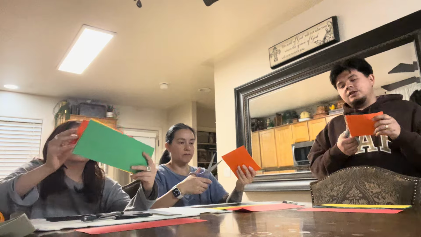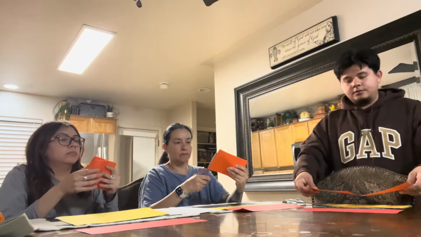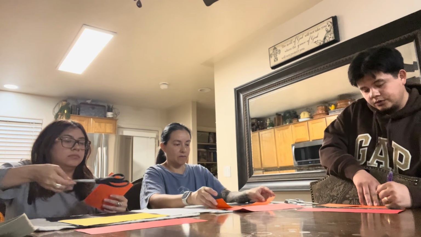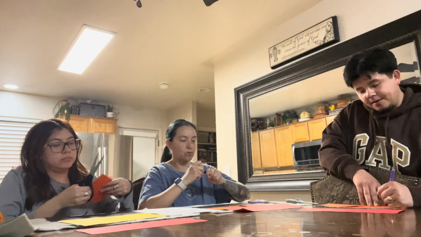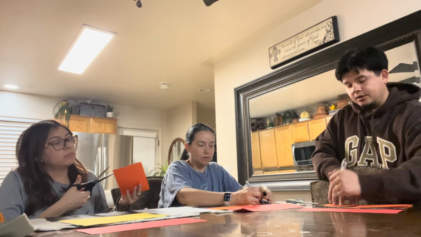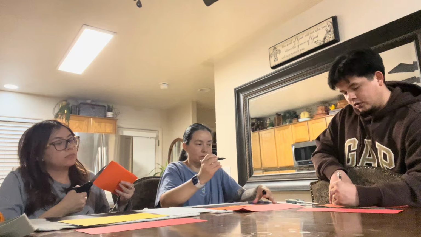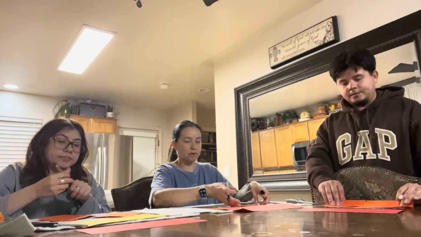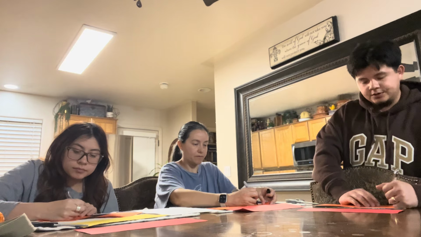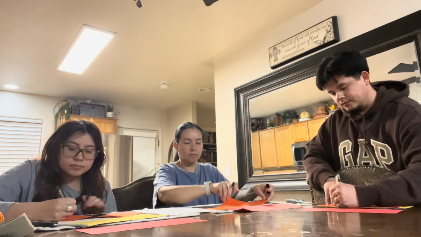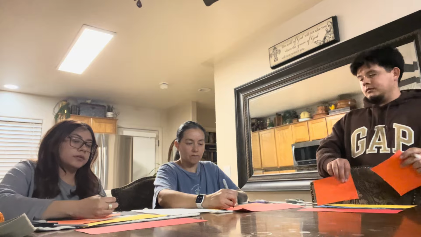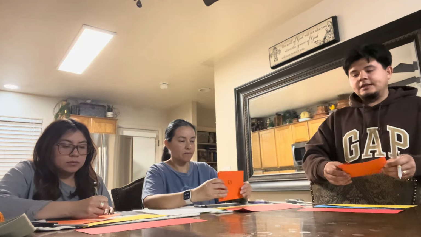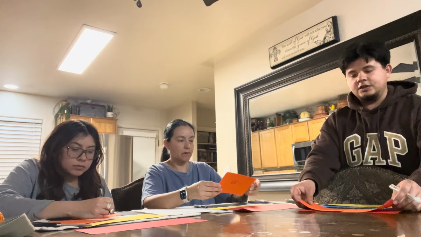Now, after you're done cutting that, I'd like you to label it 1/2 on both sides. And on the back of the paper, I would like you to write your initials. 1/2. That's good. And on the back, you're going to go ahead and write your initials. Now, once you're done with these orange sheets, I would like you to put them on top of the red, just like so.